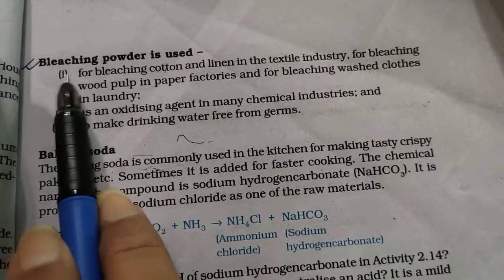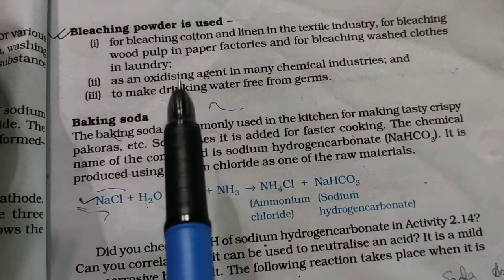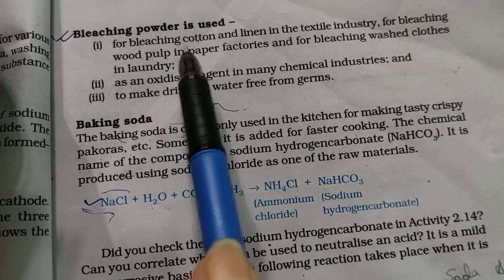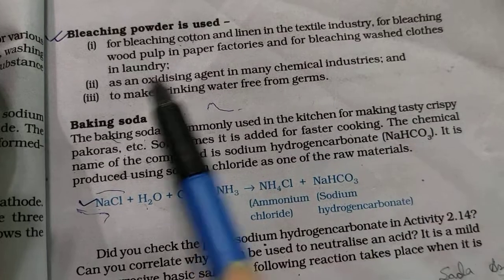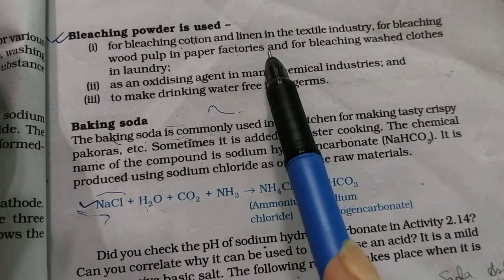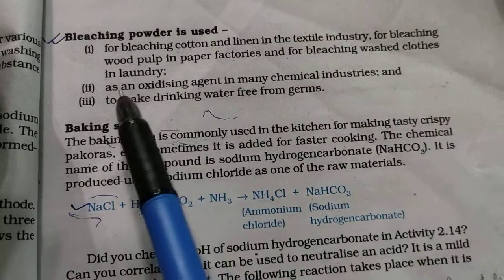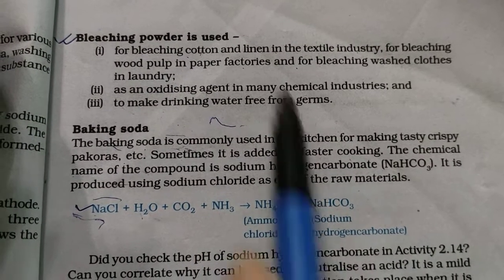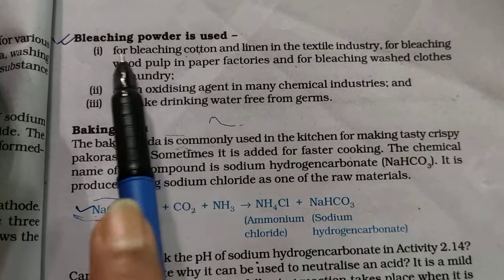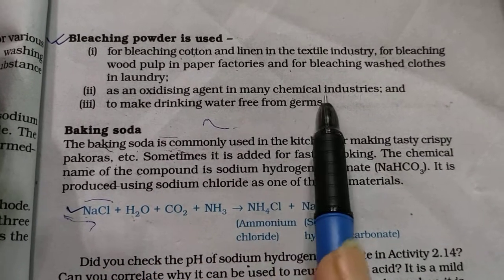Next, what are the uses of bleaching powder? Bleaching powder is used for bleaching cotton and linen in textile industries, for bleaching wood pulp in paper factories, and for bleaching washed clothes in laundry. Bleach means to clean, to make white. This is also used as an oxidizing agent in many chemical industries.